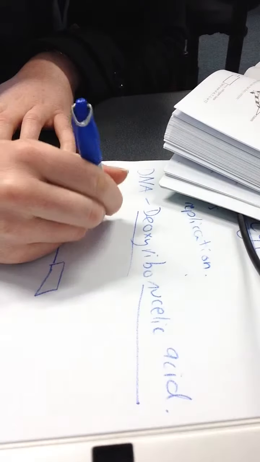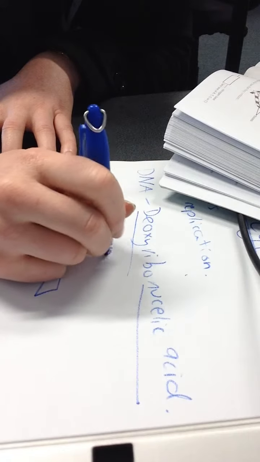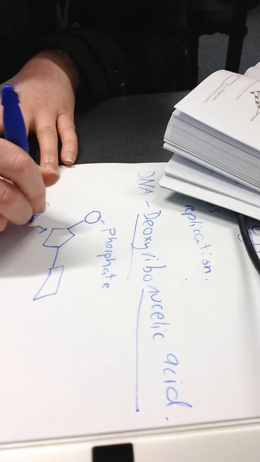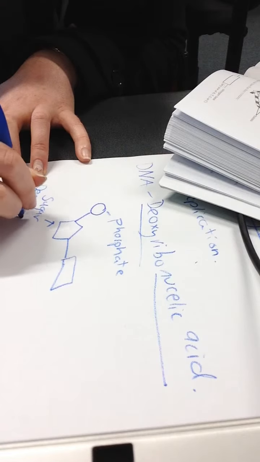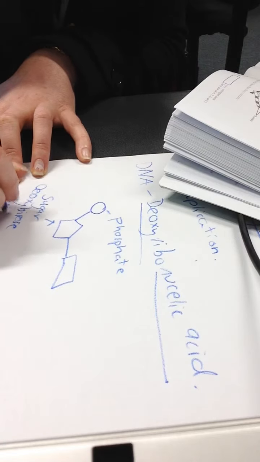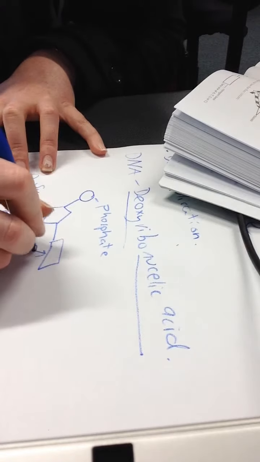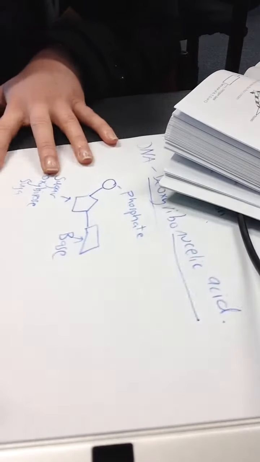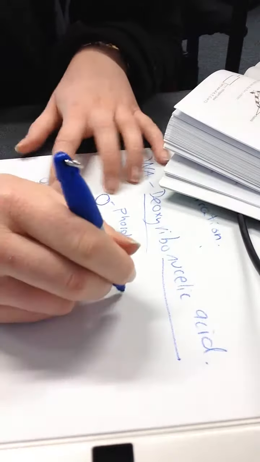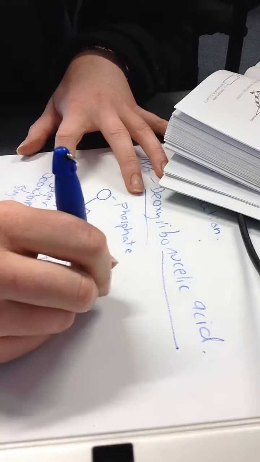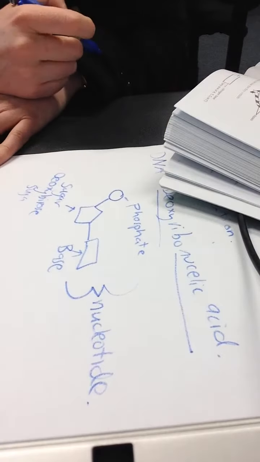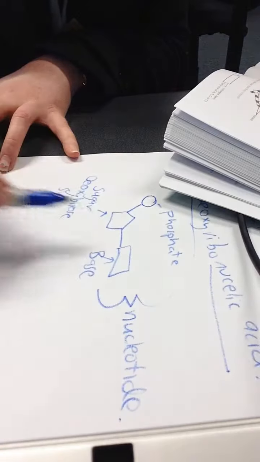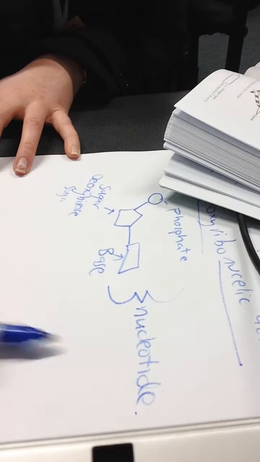Okay, so we've got a phosphate, we've got a sugar. In this case, it is deoxyribose sugar. And then we've got a base here. So this whole thing, this is what DNA is made up of. This is one unit of DNA, and that is called a nucleotide. So DNA is basically made up of repeating nucleotides, one after the other, on both sides.